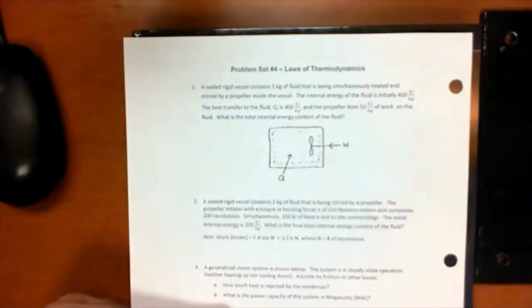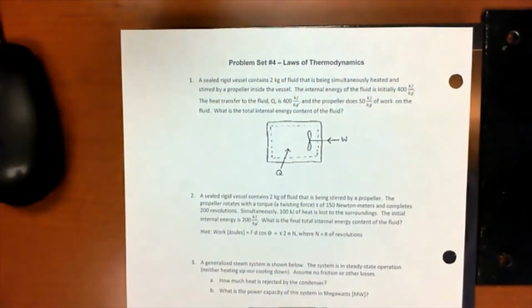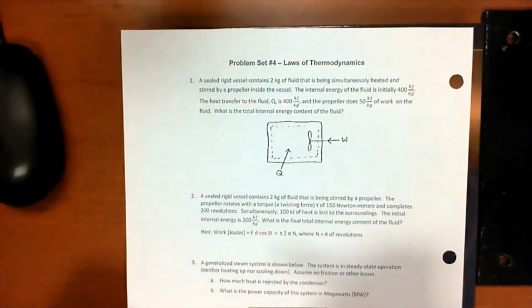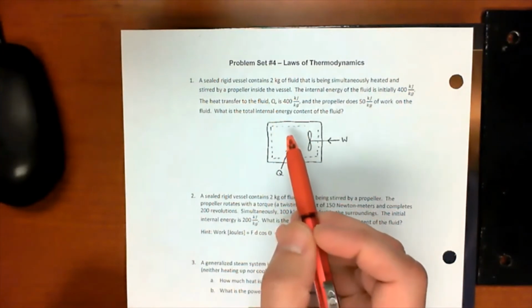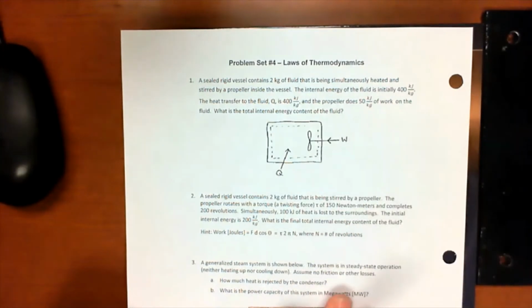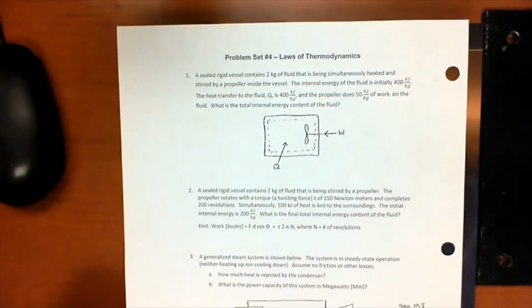So what's the total internal energy content of the fluid after these processes have been done to it? This is a direct application of the first law of thermodynamics. Remember, we had delta U equals Q plus W. So the change in internal energy is equal to Q plus W. Think about the sign conventions and solve for the final internal energy, given that we know the initial internal energy of the fluid. Okay, so that's about it for number one.